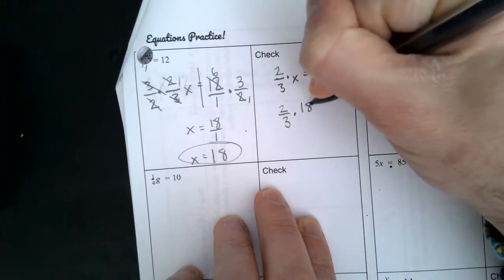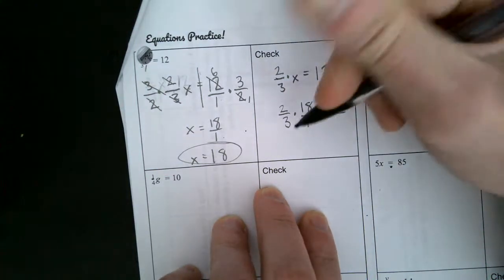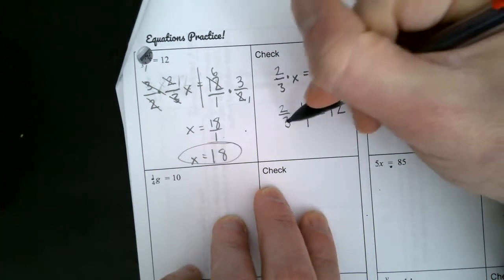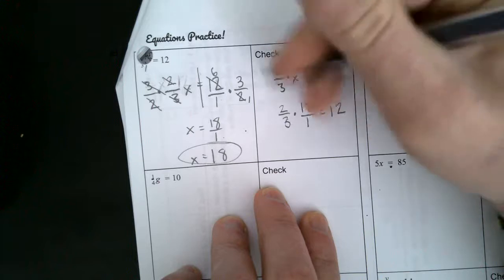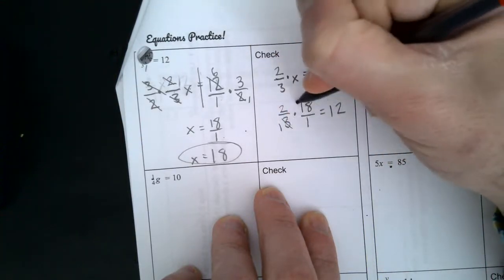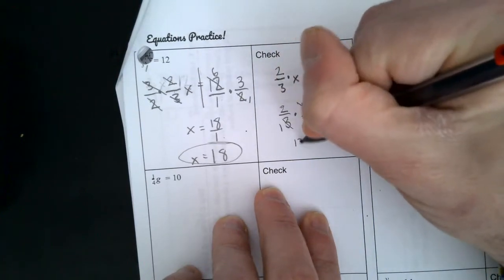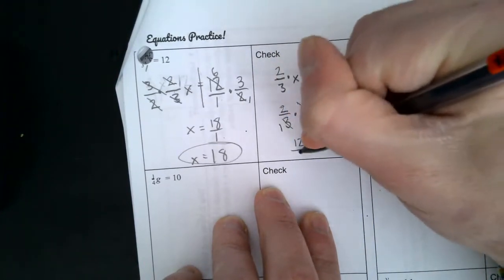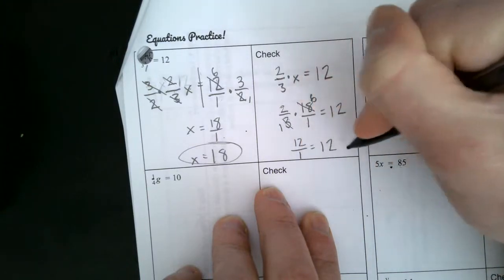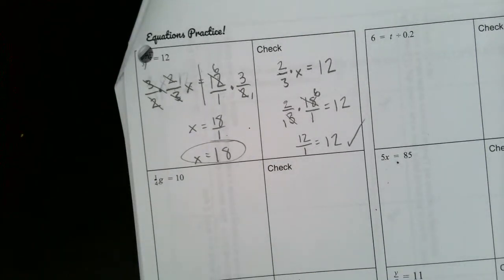Let's see if this is 12. Let's look at 3 and 18. Can we simplify those? You bet we can. We can divide them both by 3. 3 becomes 1. 18 becomes 6. 2 times 6 is 12. 1 times 1 is 1. 12 over 1 equals 12, and those are the same thing. So that's check.